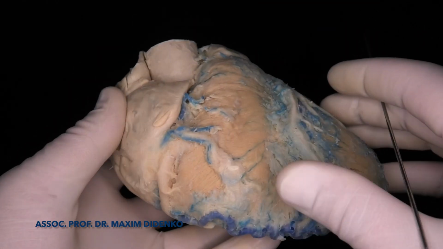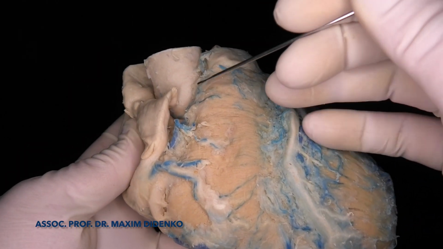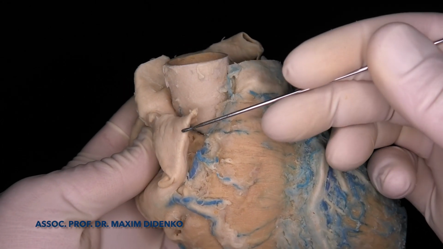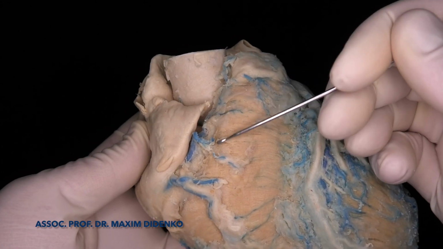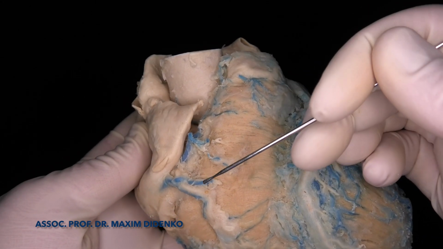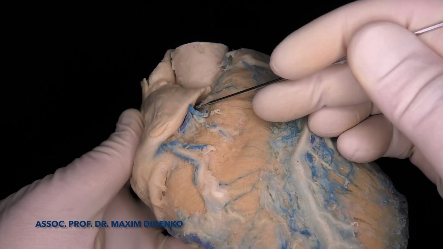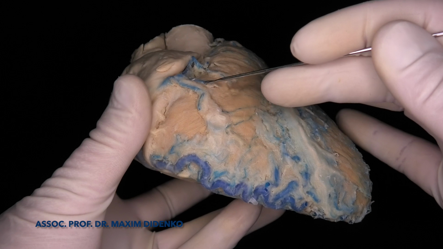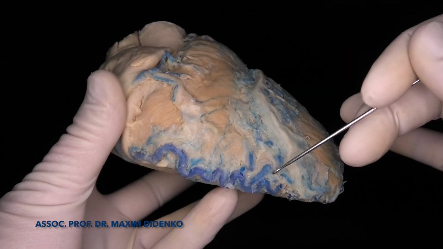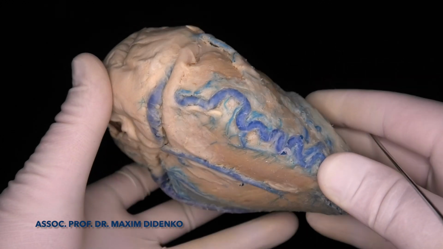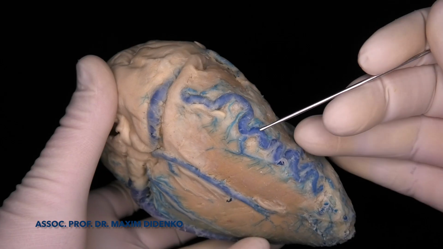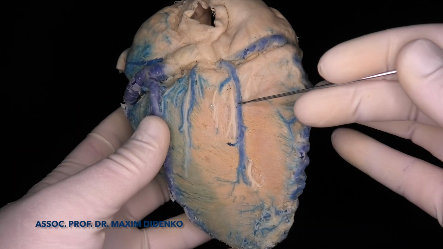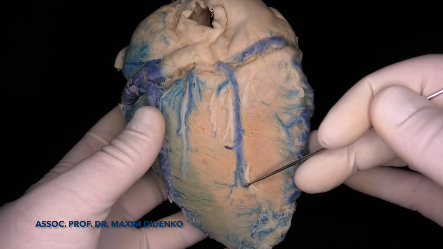Then the right coronary artery, which is between the right atrial appendage and the right ventricular outflow tract, then the right ventricle, and going here. It gives some branches, including a branch to the acute margin, which is here, and then it goes to the posterior interventricular groove.